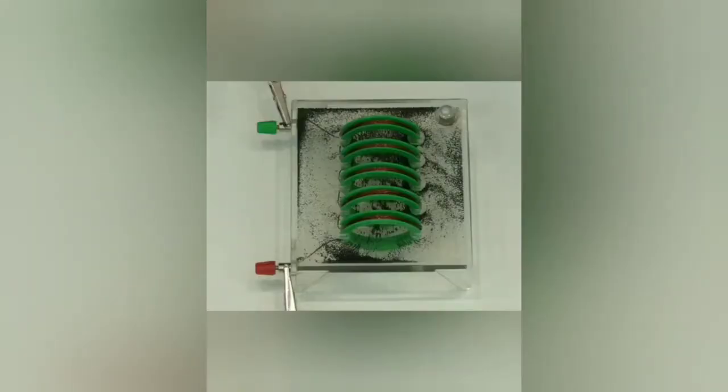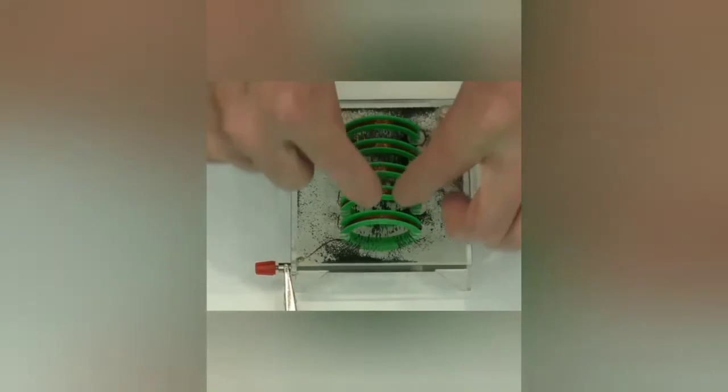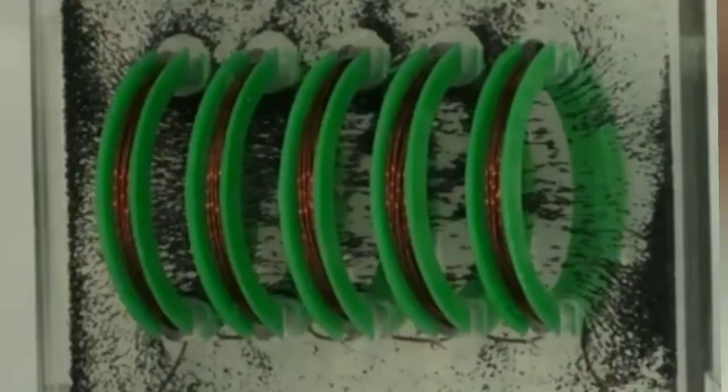Now observe this. We are just concentrating inside the solenoid here. Here current has already been passed. And see, inside the solenoid we are getting uniform parallel magnetic field lines.